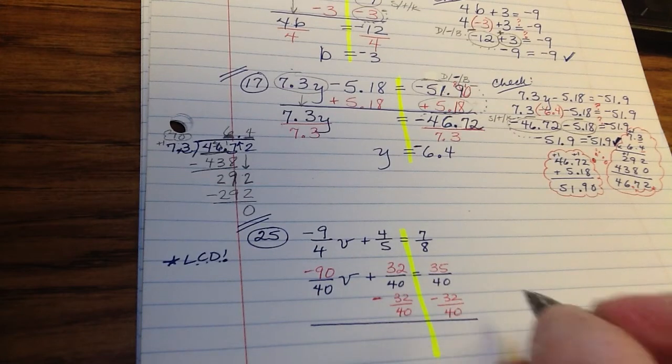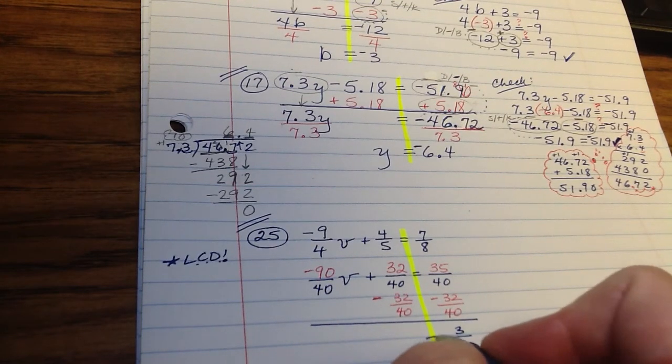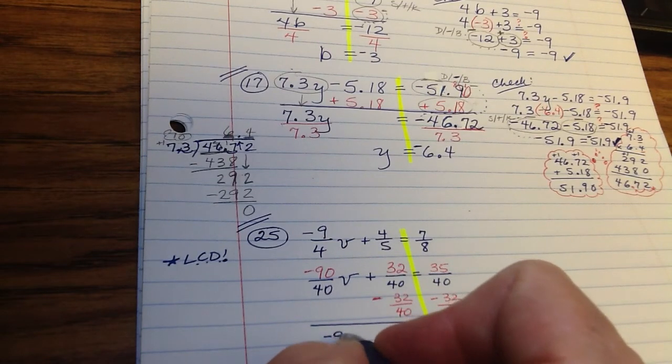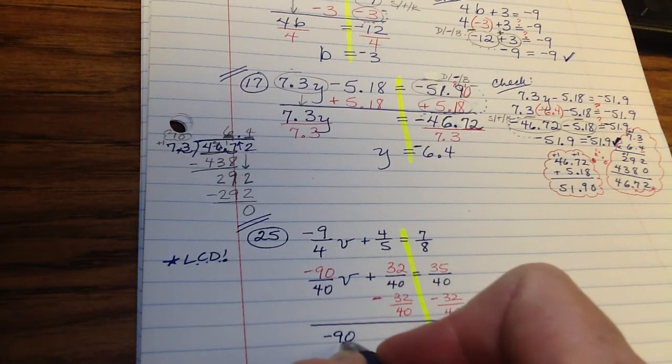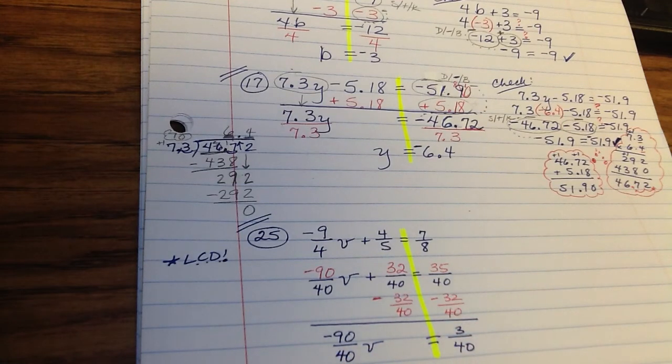That's nicknamed the frosting. So we have 3/40 and negative 90 over 40 V. Okay, so now we have to get rid of this fraction.